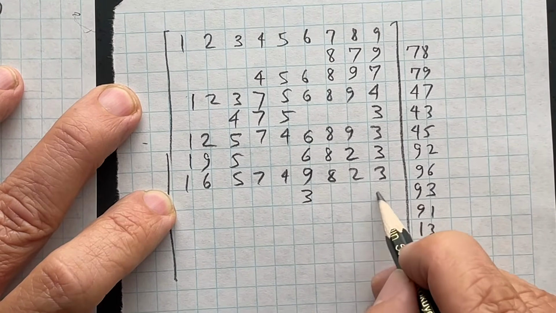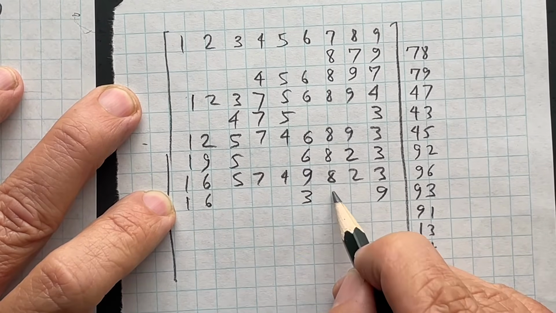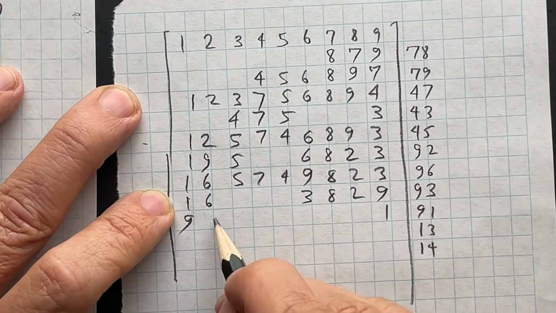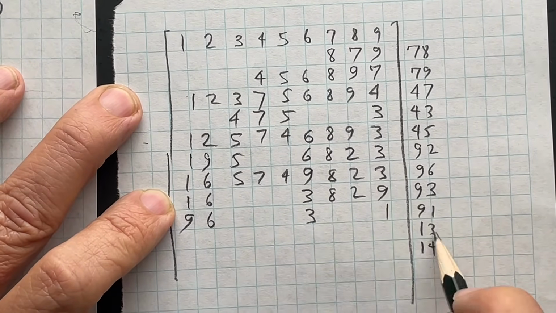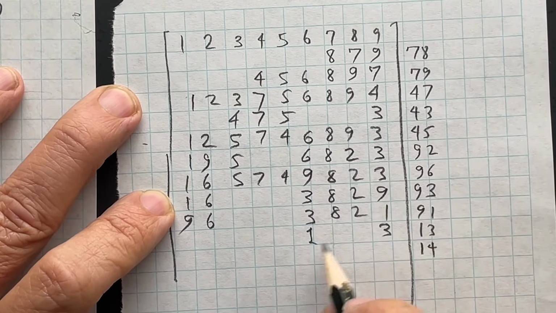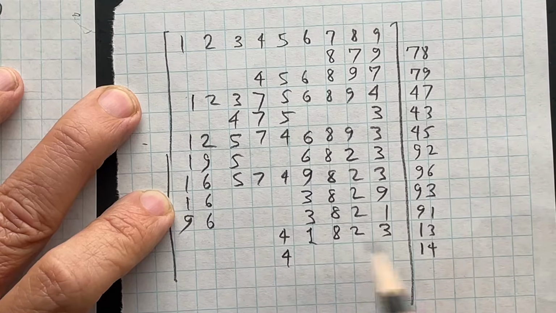Then 9 and 3. Then 9 and 1. Then 3 and 1. Then 1 and 4.